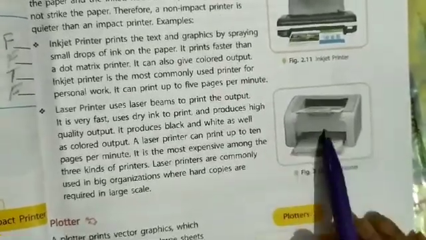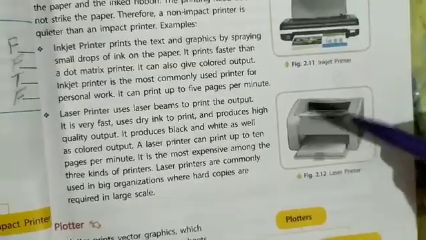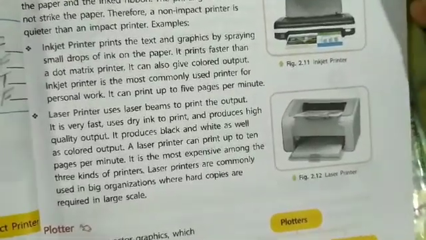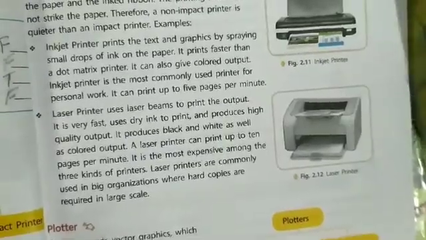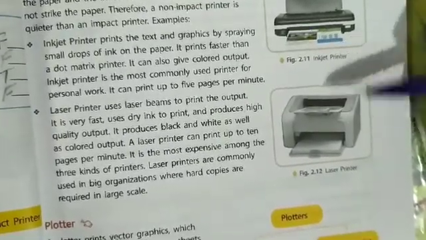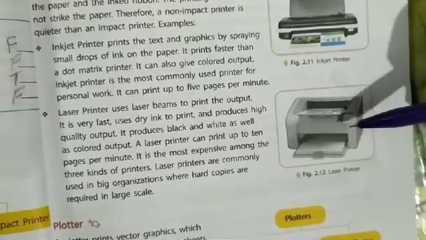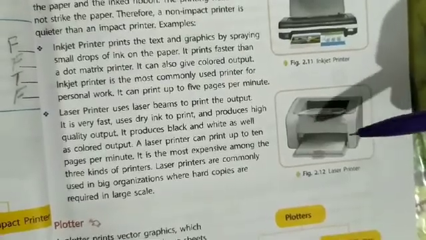This is the picture of a laser printer, and it is costlier than the dot matrix and inkjet printer. Its printing quality is very high.